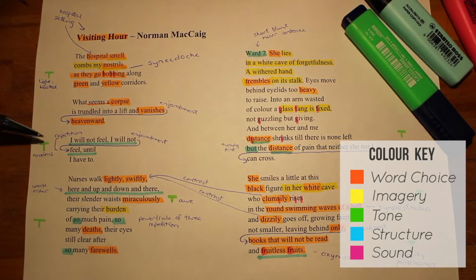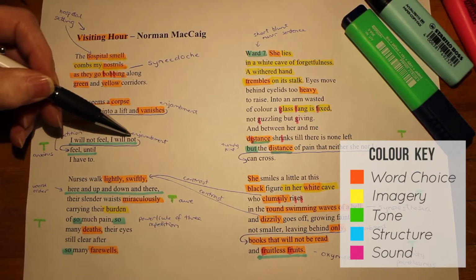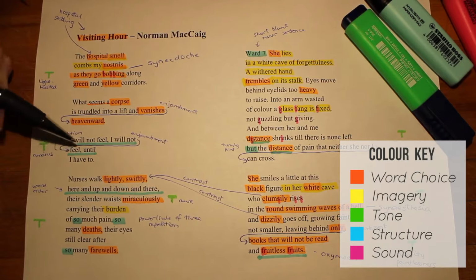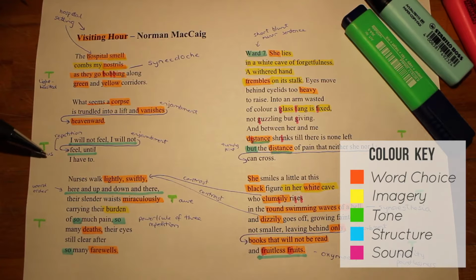In the next stanza, the technique of repetition is used very effectively. I will not feel, I will not, and the enjambment emphasises the feel, until I have to. And not only is there repetition that we can comment on here, we can also comment on the tone, because that repetition helps create an anxious tone, a tone of the fear of what he might find when he gets to his loved one. Into the next stanza, and he spots the nurses.